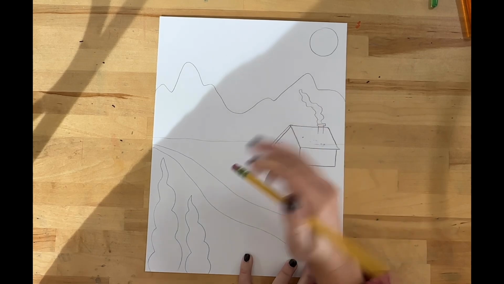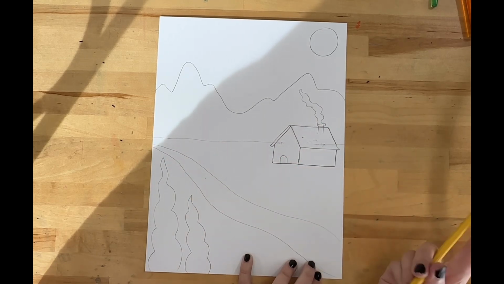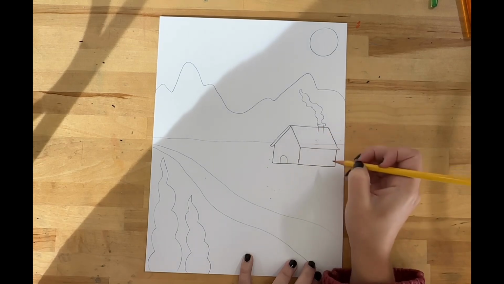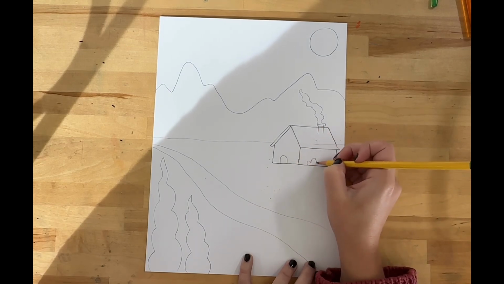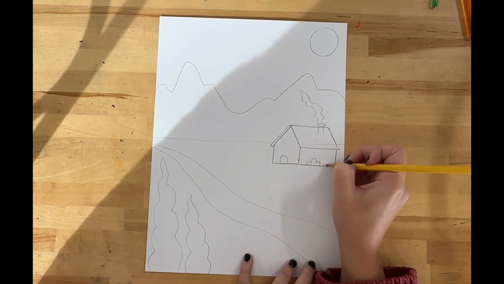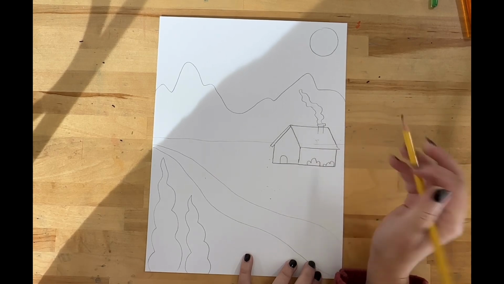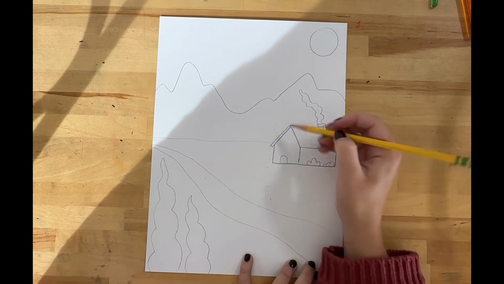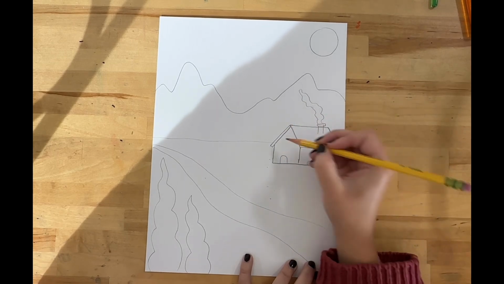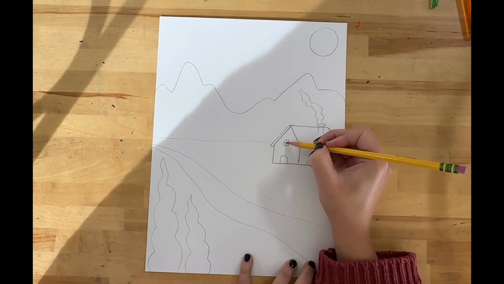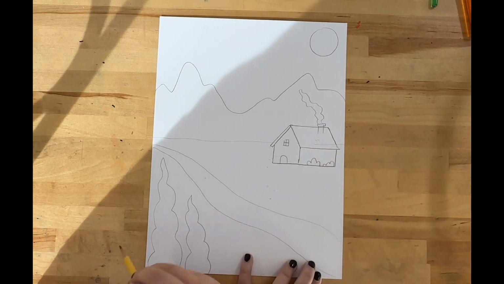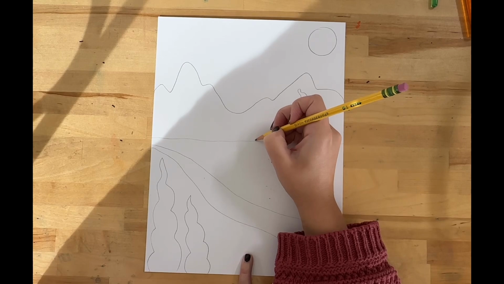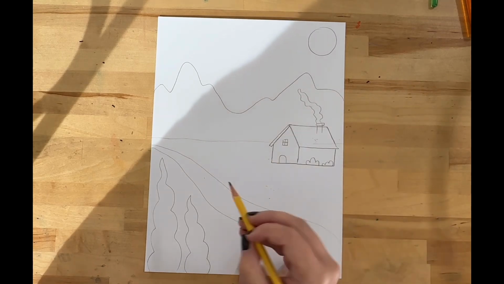This path that I drew, if you want in your landscape, that path could also be a river. That's up to you. I'm not going to add a bunch of tiny little details to this because we are going to be using thicker paint, and I'm going to add more details on top of the paint when I add oil pastels later. So just adding maybe a little window there. Anyway, I think that's going to be good for now.